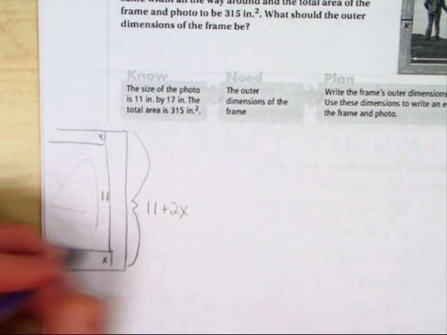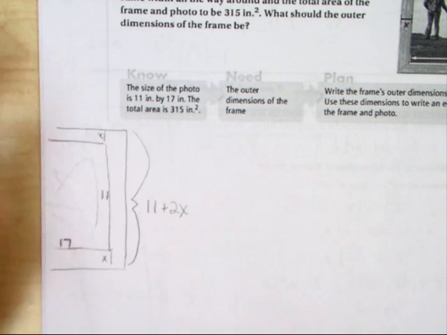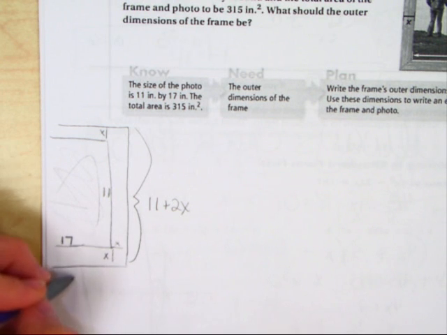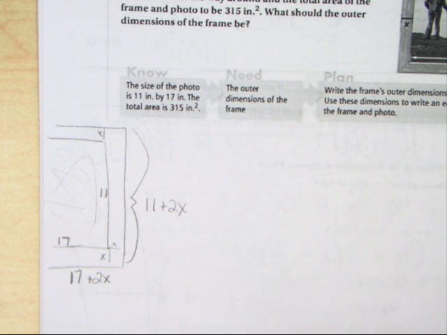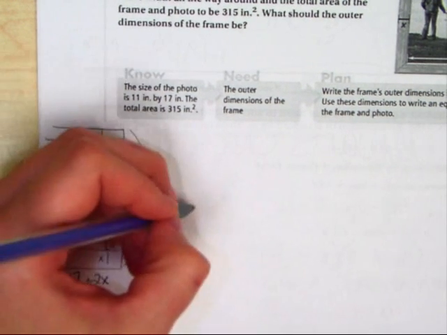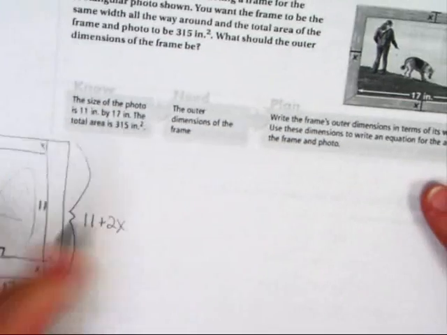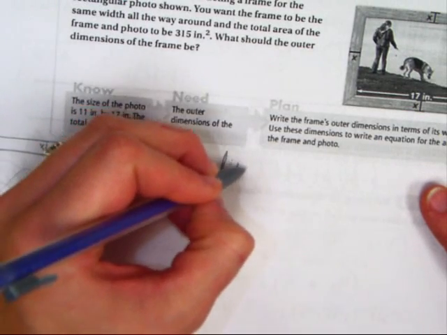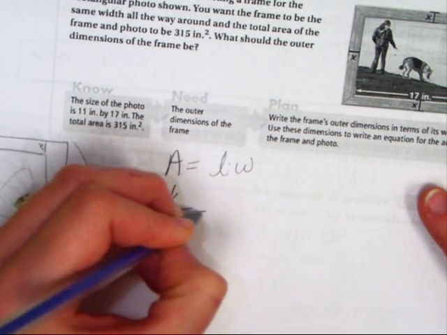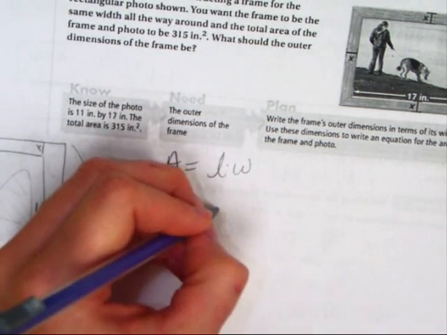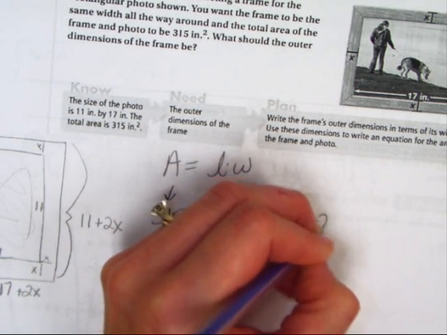Now let's talk about this. They told us down here is 17, and the same story, x on either side. So this one's going to be 17 plus 2x. Now we know that this can be the height or the length or the width, whatever. We also know that area equals those two things multiplied together. Let's fill in. The area in this problem, they told us, is 315. Let's make the length the 11 plus 2x. Let's make the width the 17 plus 2x.